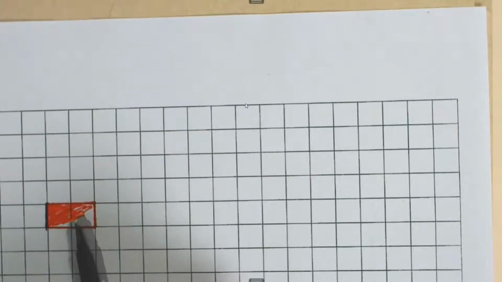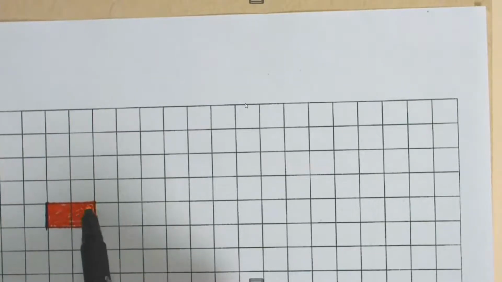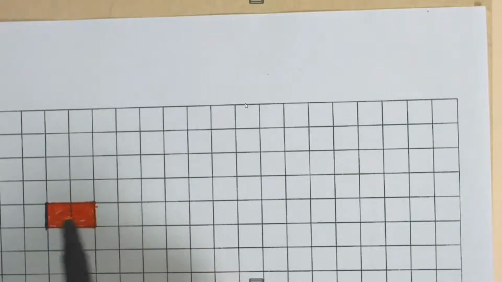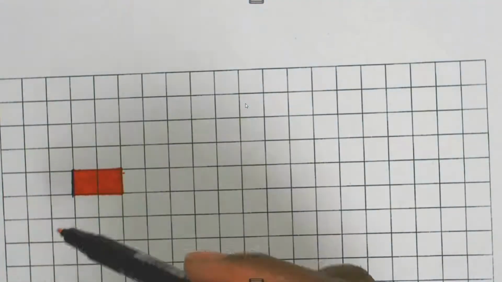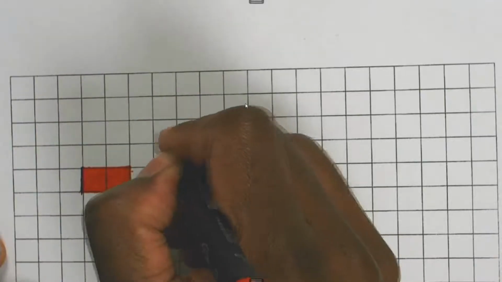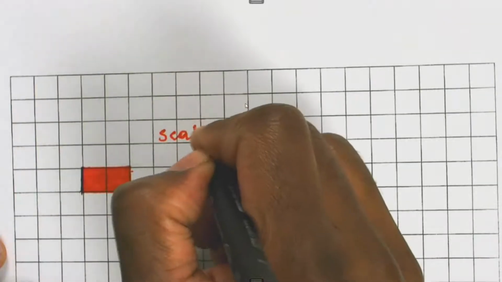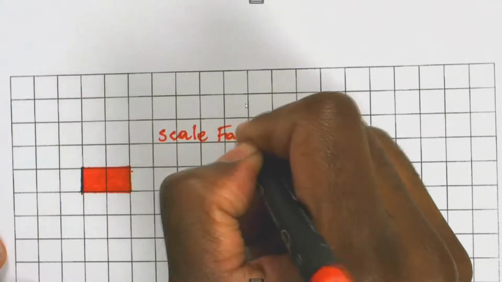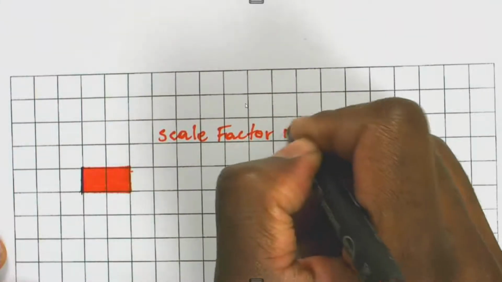This is the shape that I'm talking about. Now, guys, we are told that this shape is 1 block high and 2 blocks wide. By our scale factor, let me just write here, scale factor is 2.